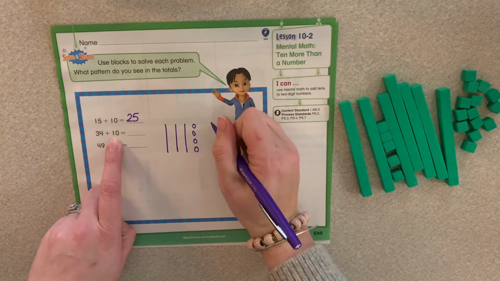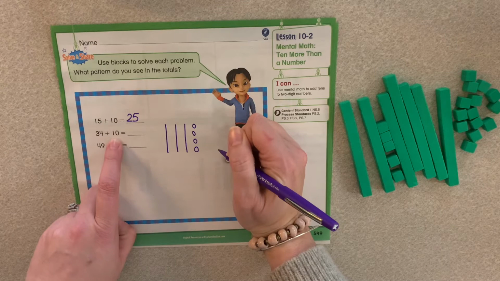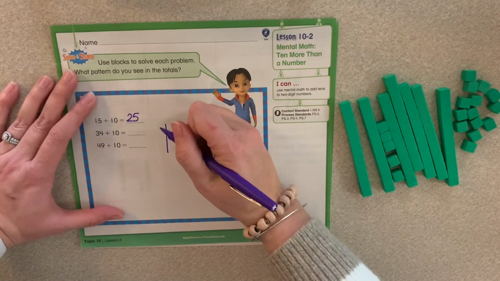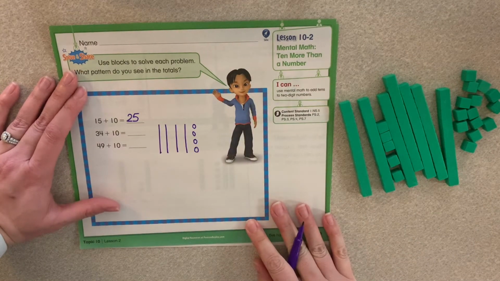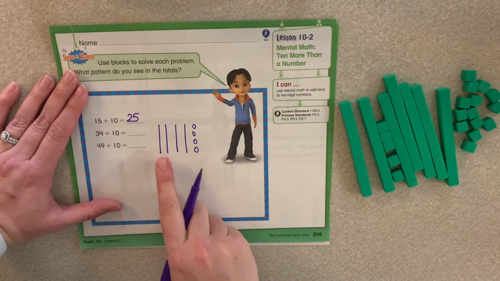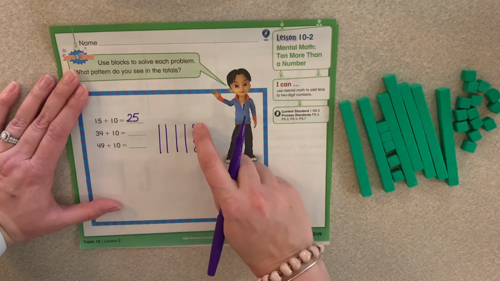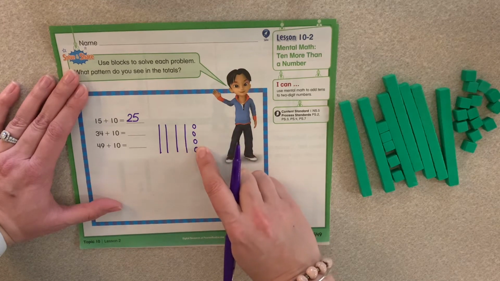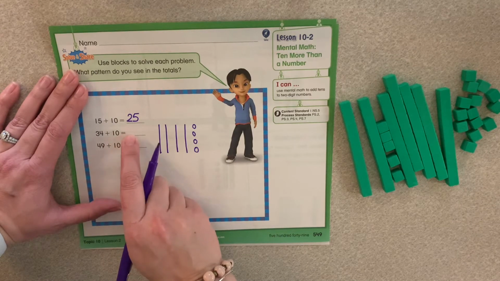Am I going to draw 10 more 1s cubes? No, I'm going to add another stick of 10. So I'm going to add it over here with my 10s. Okay, now let's see what we have. 10, 20, 30, 40, 41, 42, 43, 44. So 34 plus 10 equals 44.